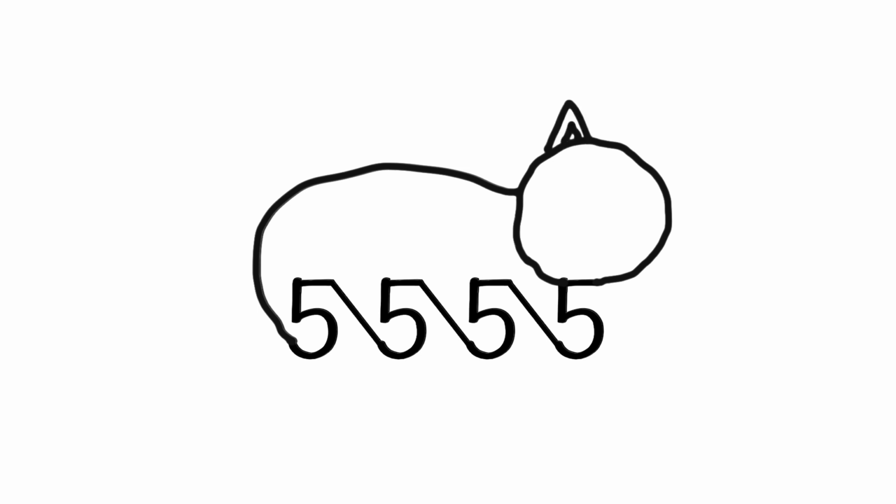Now we will draw a large triangle with a smaller triangle inside the larger triangle. We will repeat this so our cat can have 2 ears on top of its head. Next, we will make the letter J. Directly next to it, we will make a backwards J.